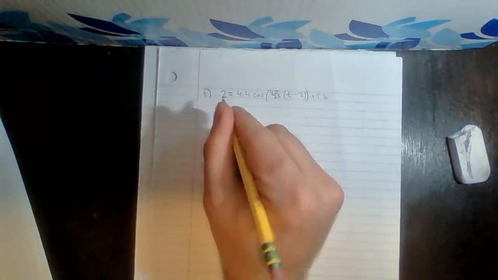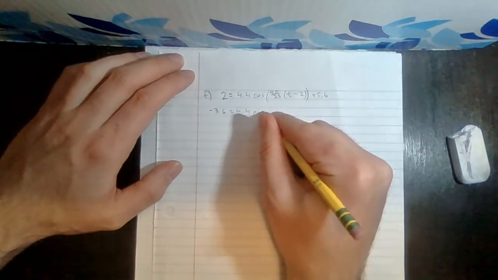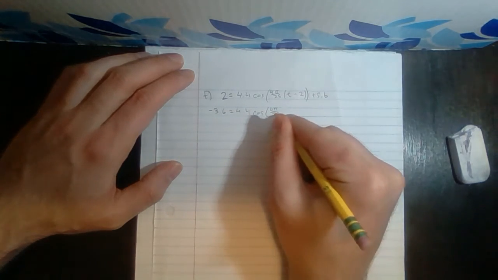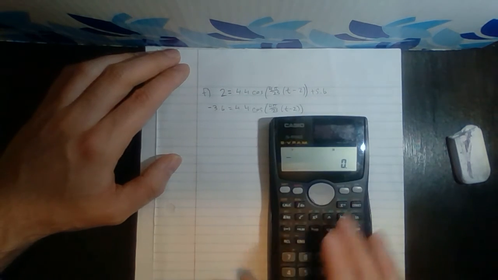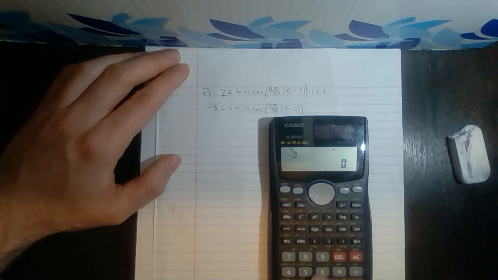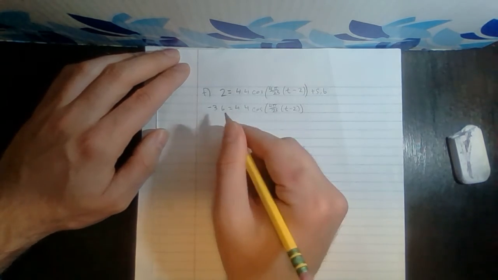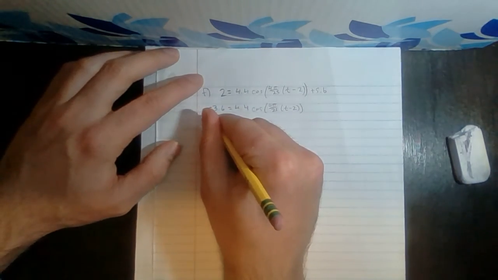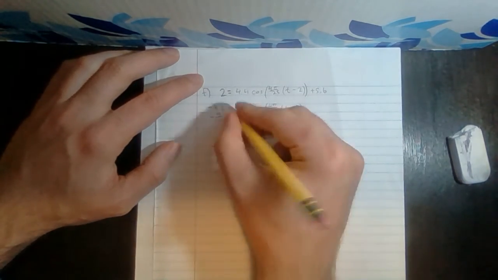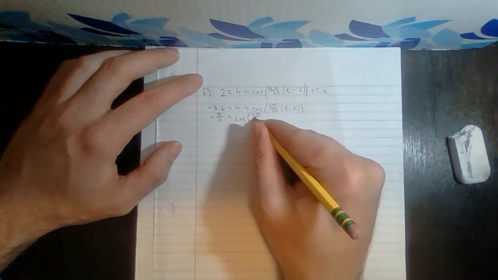We'll subtract 5.6 from both sides. Then we'll divide by 4.4. Negative 3.6 divided by 4.4 gives an ugly decimal. If we simplify the fraction, we get negative 9 over 11 is just the cosine function.